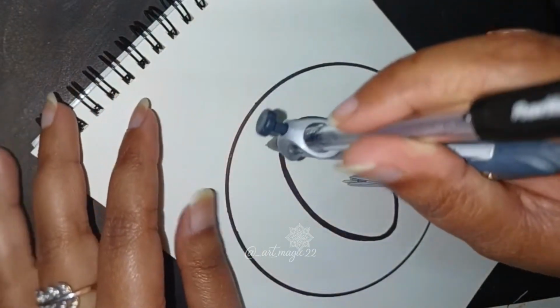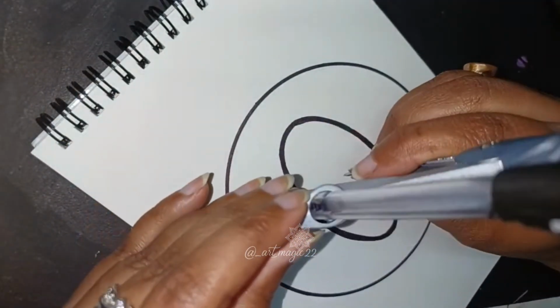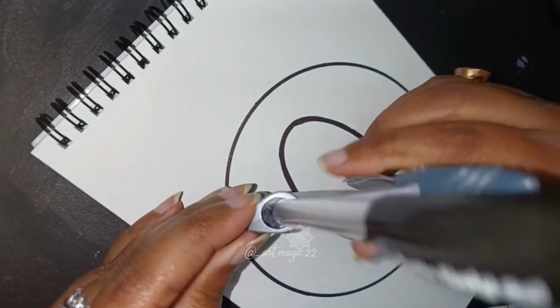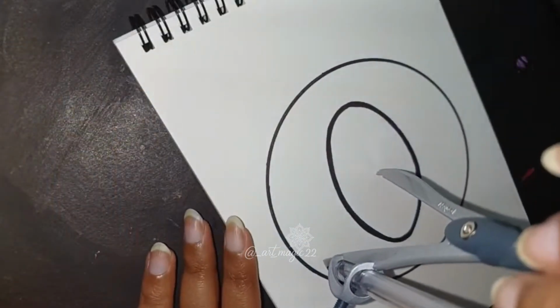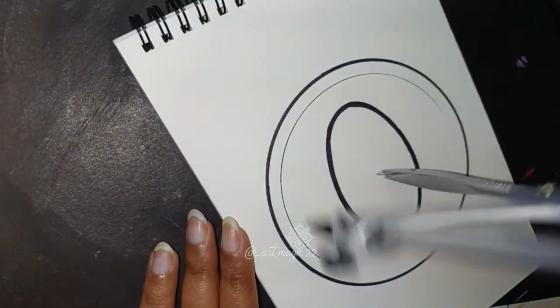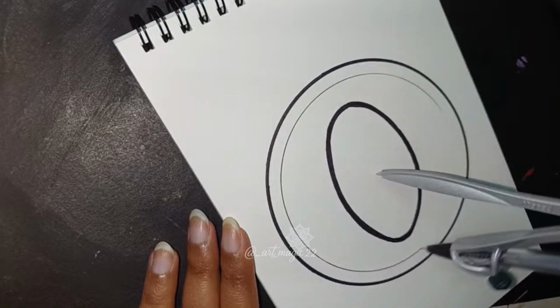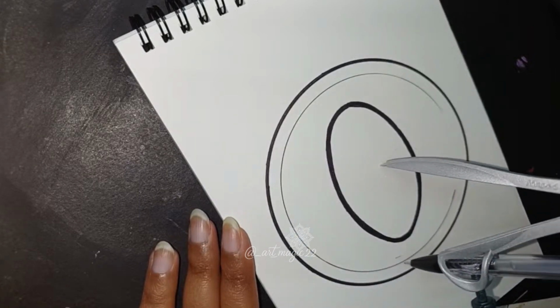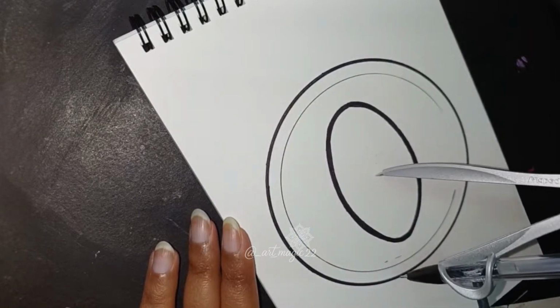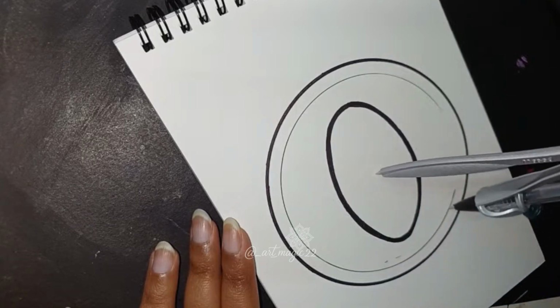Today is the O alphabet's turn. I'm making the alphabet O with mandala details. So here I made a rough O alphabet and gave the outline too, but it was not perfect.